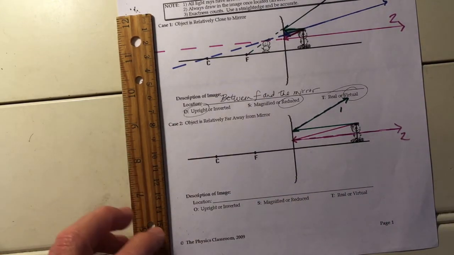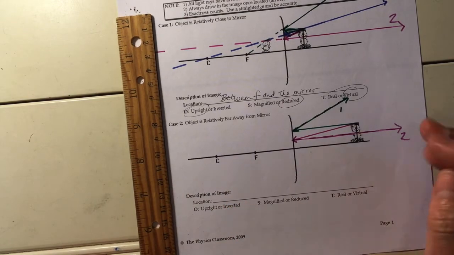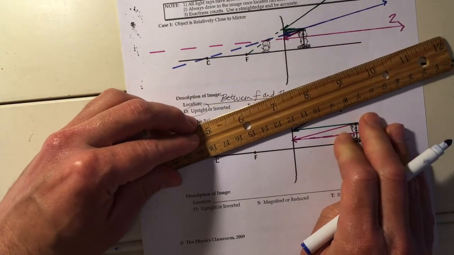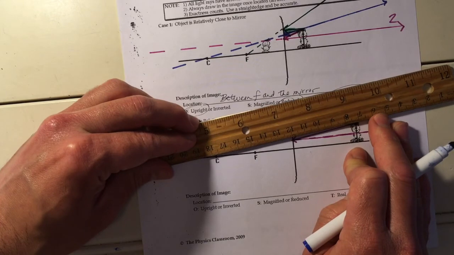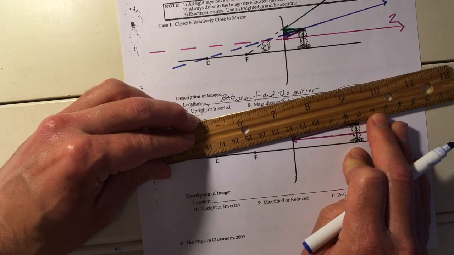And finally, rule 3, we're going to go at C and then reflect back. So this one's tough. C's so far away.